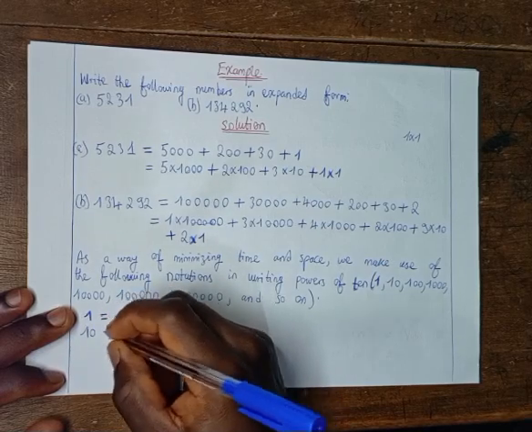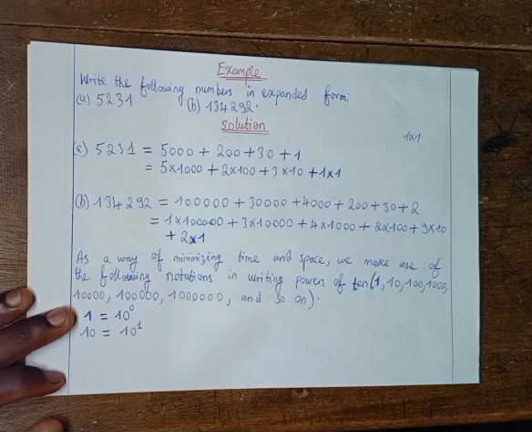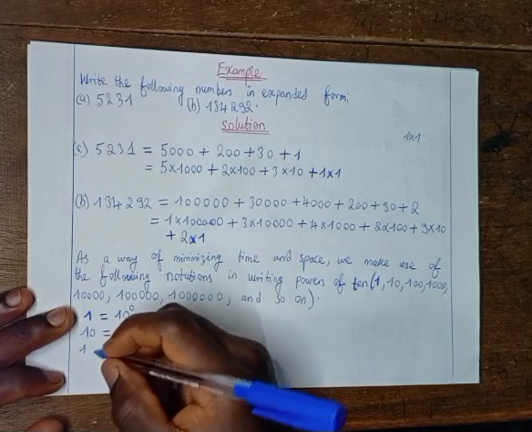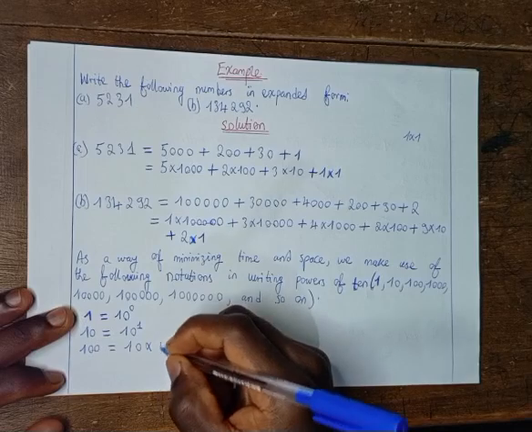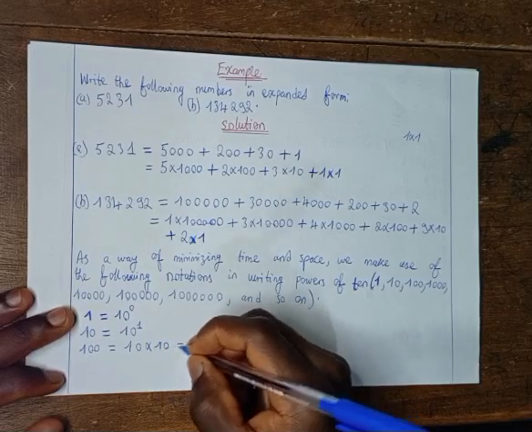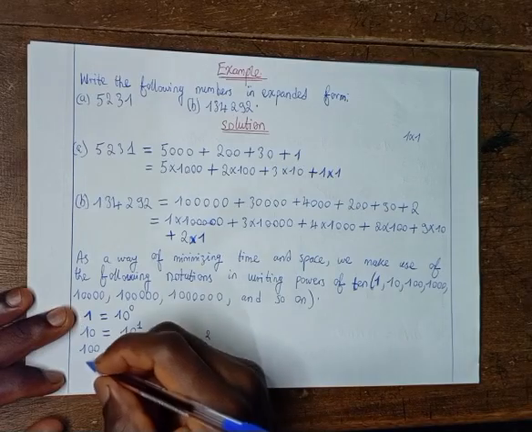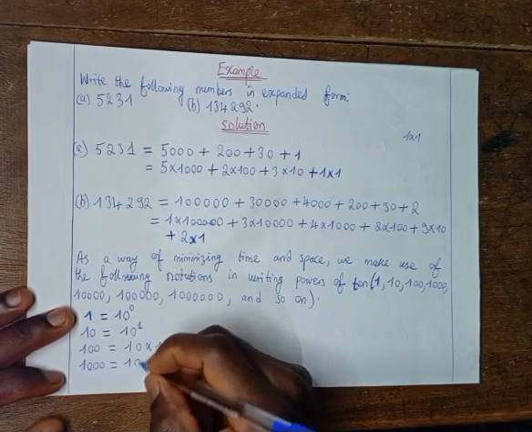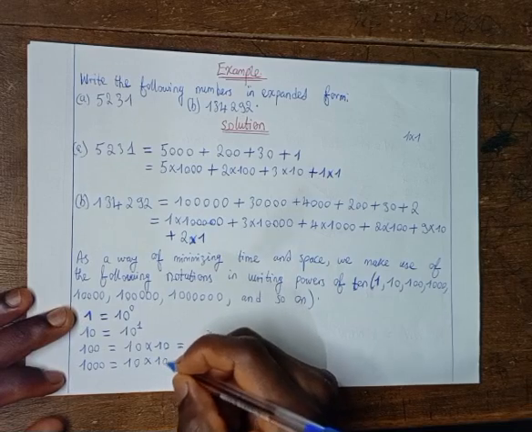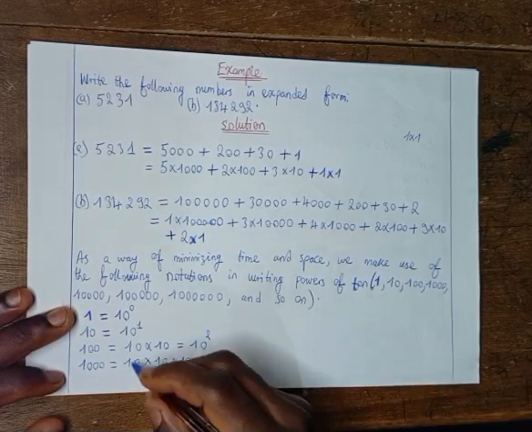When you have 10, 10 is written as 10 to the power 1. 100 is the same as 10 times 10, which is simply equal to 10 to the power 2. Next, 1000 is equal to 10 times 10 times 10, which is 10 to the power 3.